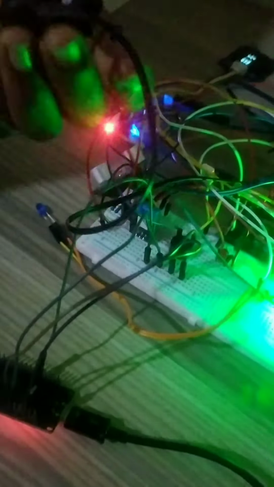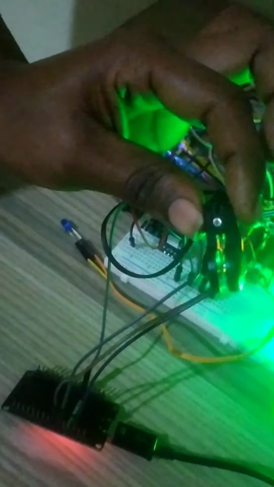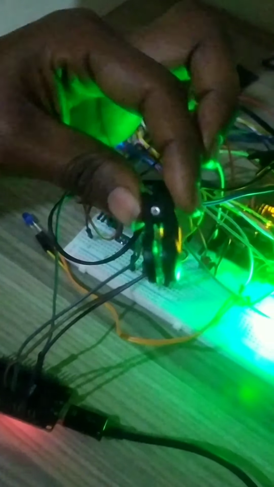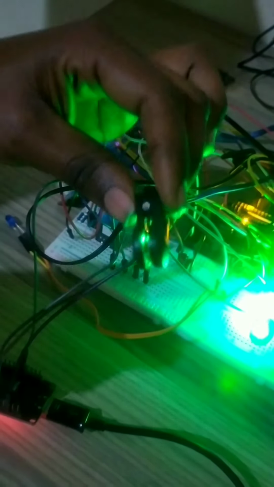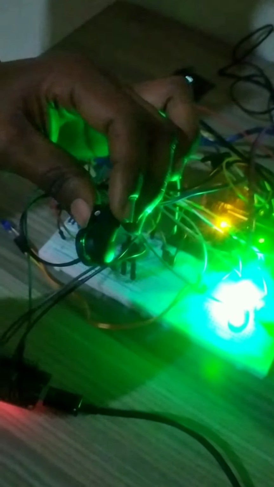So for example, this ear clip sensor has to be attached to the ear of the baby, but in this case I'll pin it to my finger.